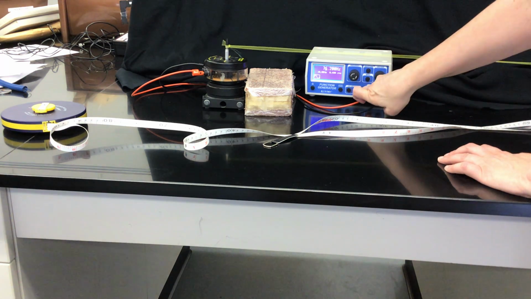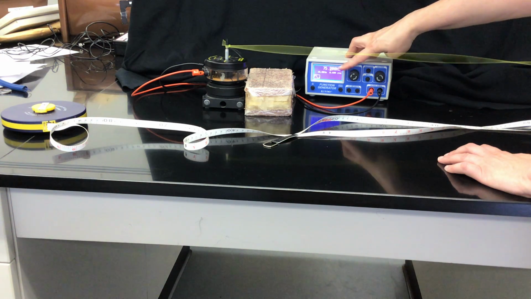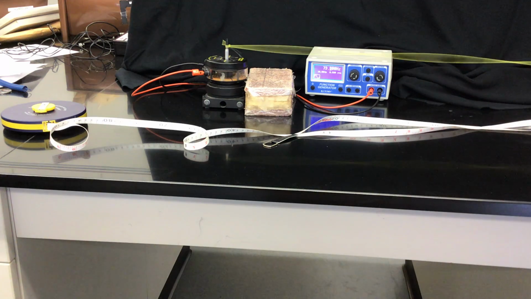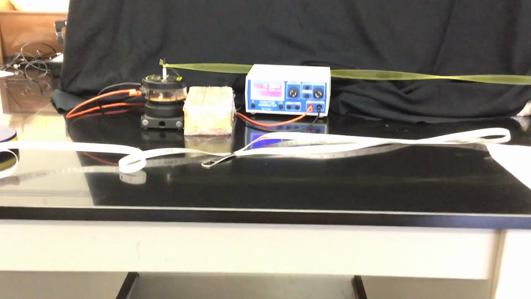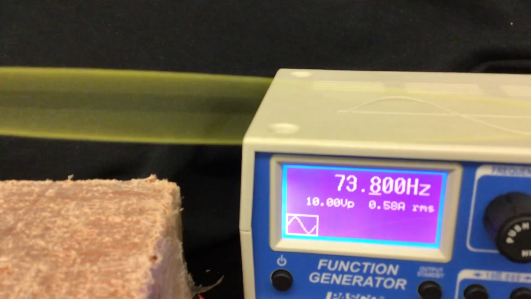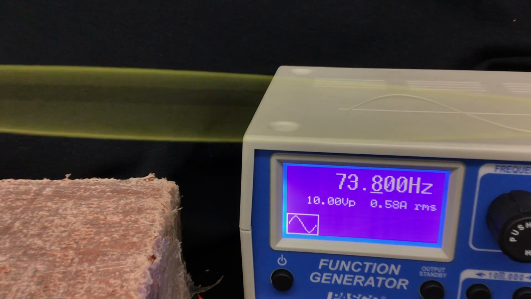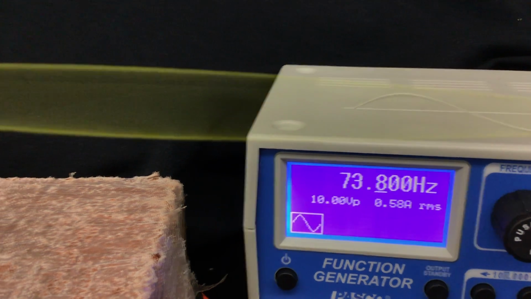All right. Now, let's just fine tune it and get it so the amplitude is nice and big. Come on. There. Okay. Now there's 1, 2, 3, 4. See how there's 4 segments? Frequency, 73.8 hertz. So for the fourth harmonic, 73.8 hertz.